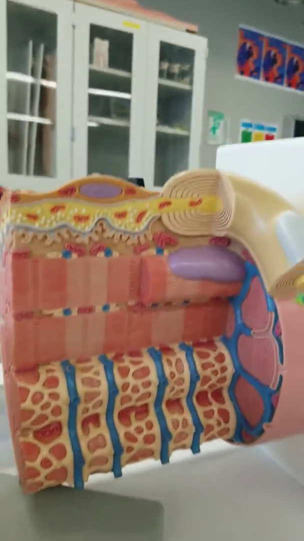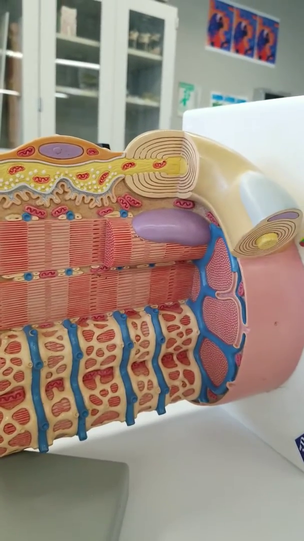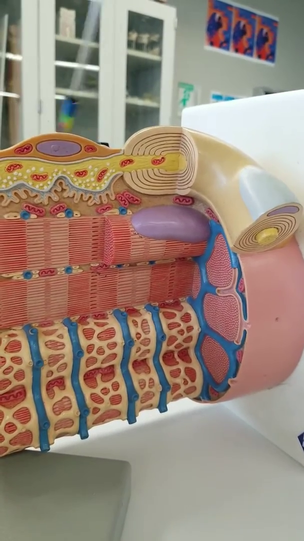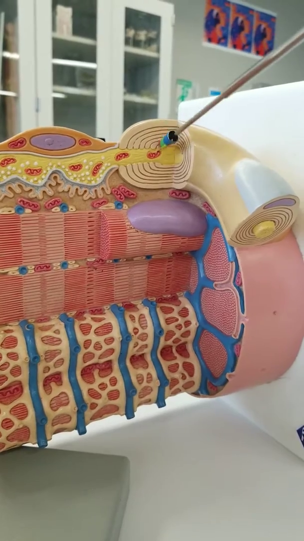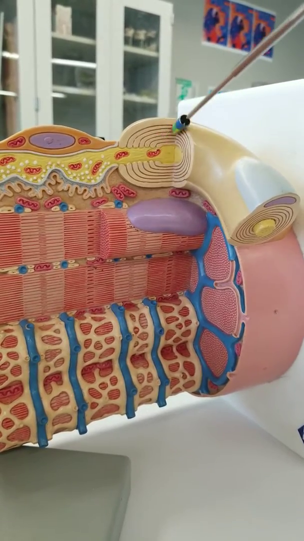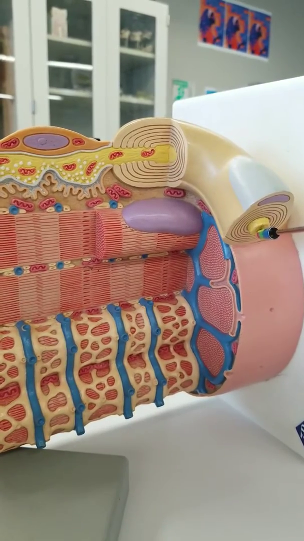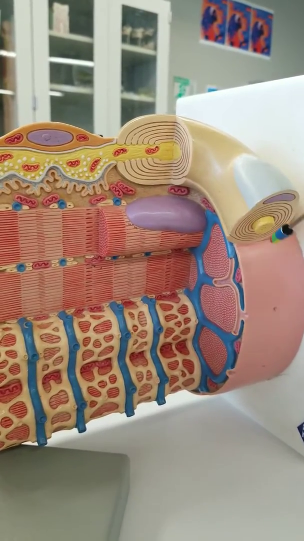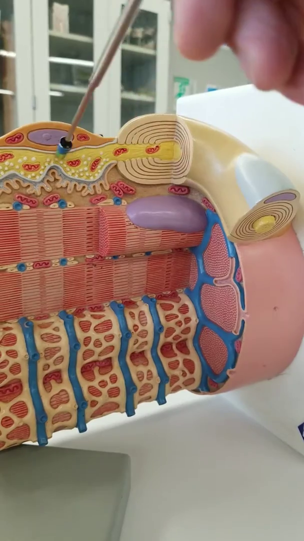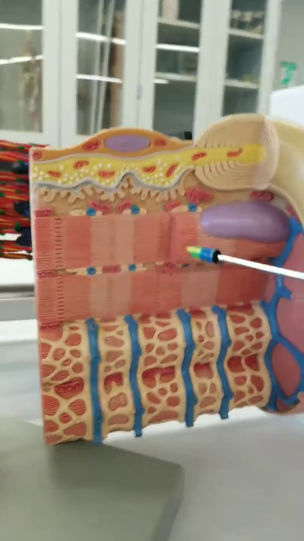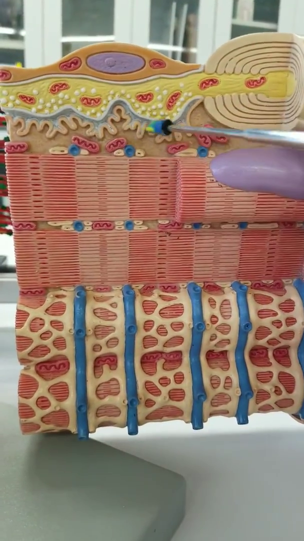Back to this model, here we have a cut-off axon of a motor neuron. This is a myelin sheath. We'll get into what that is later, but this is the layers of myelin surrounding the axon. So really the yellow here is the axon of the neuron. The axon of a neuron is what sends a signal, and then it will eventually control the muscle fiber. So here's our axon terminal in yellow.